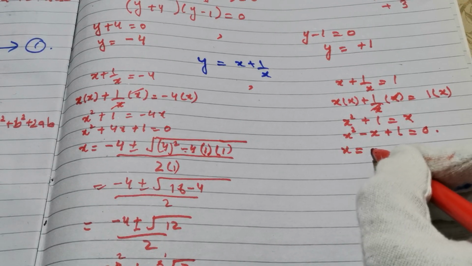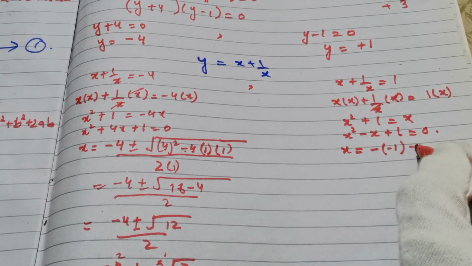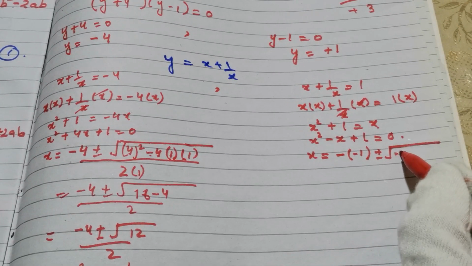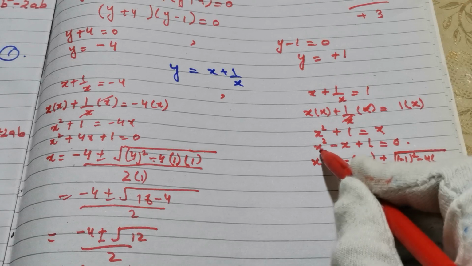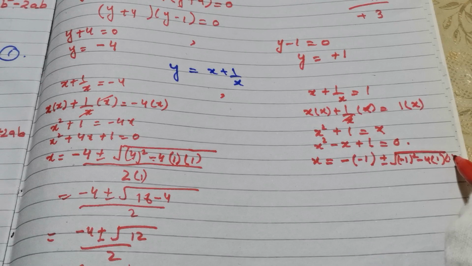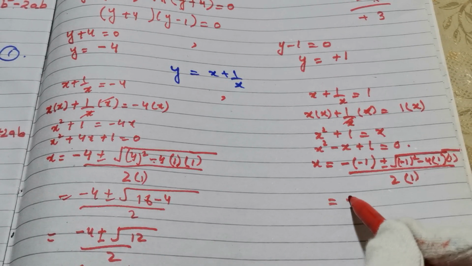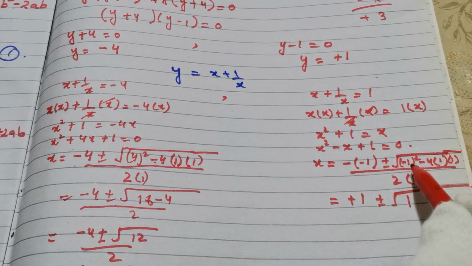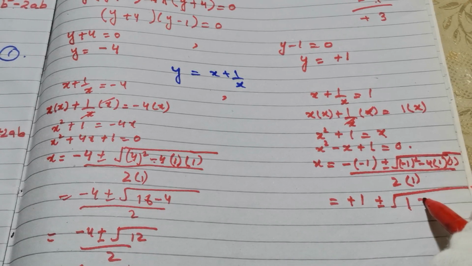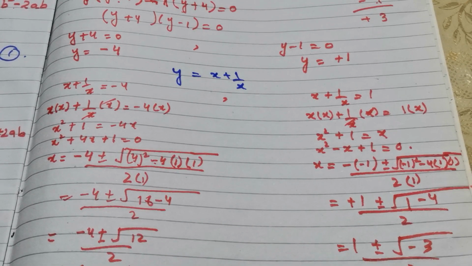Quadratic formula: x = −b ± √(b² − 4ac) / 2a. b is −1, so −b is +1. Under root, (−1)² is positive 1, minus 4, since a is 1 and c is also 1, divided by 2a, a is 1. So x = (1 ± √(1 − 4)) / 2 = (1 ± √−3) / 2.